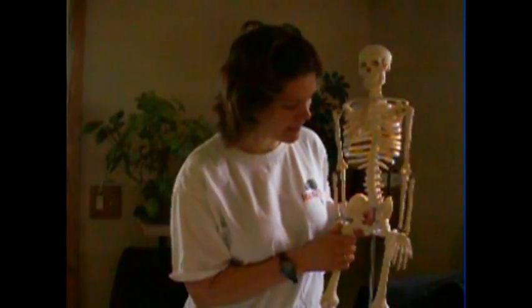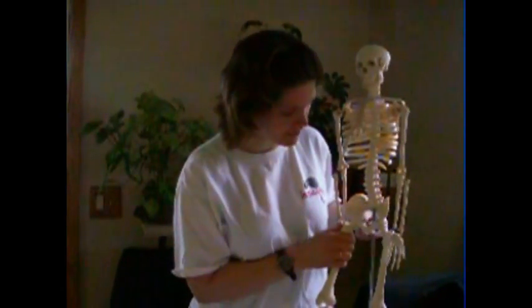And that area, which I'm going to take off his leg now, is the area right inside where the hip bone is. So, that area is right about here.